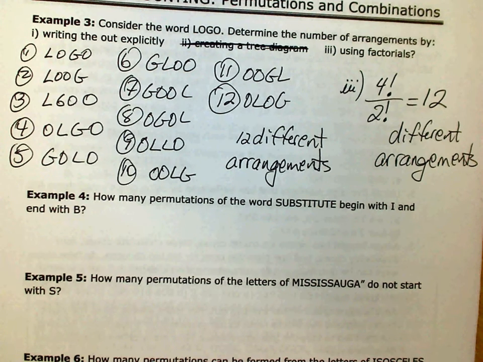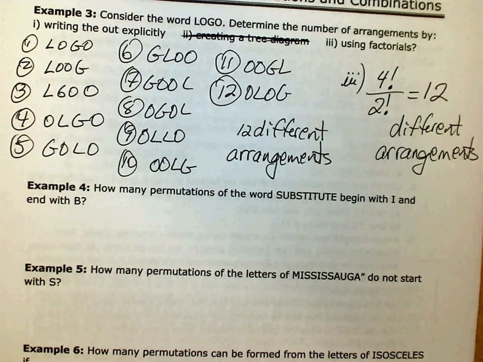Okay, let's keep on going. Can I elaborate on anything or explain anything better? It's good? Okay.